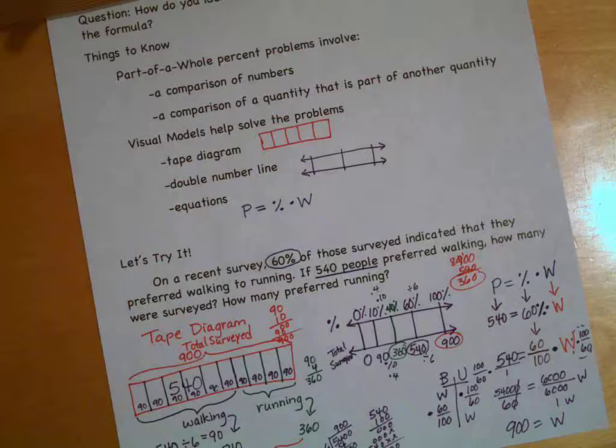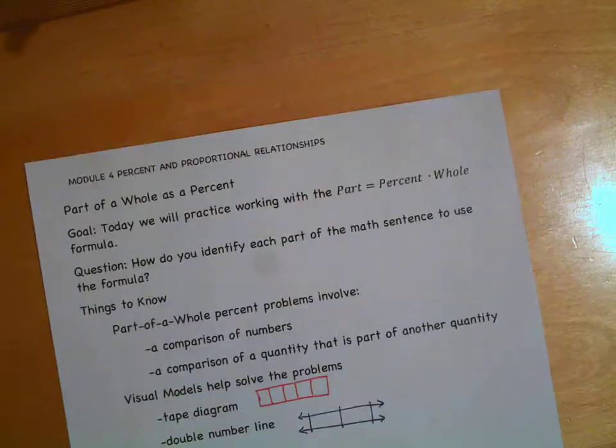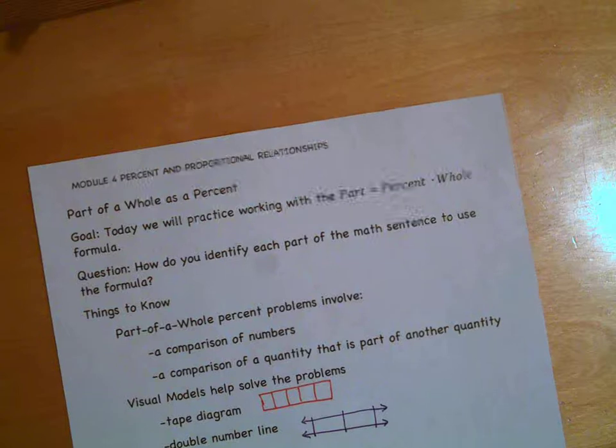So, lots of different models for solving all of the same problem, and there you go. I know it's a lot of information. I know that we need to have plenty of time to work on this, but kiddos, this is actually really easy if you can wrap your mind around it. Okay, kiddos, let's go back to our goal. Today we will practice working with the part equals percent times whole formula.